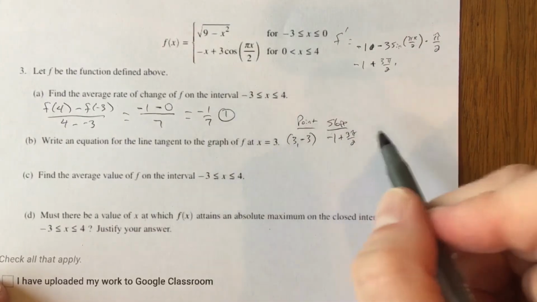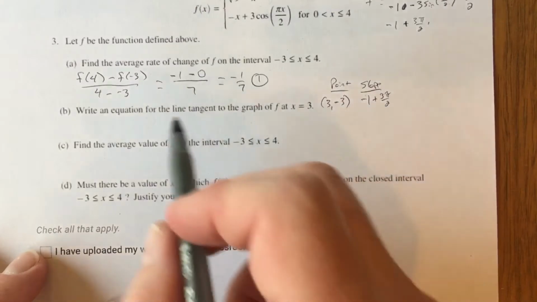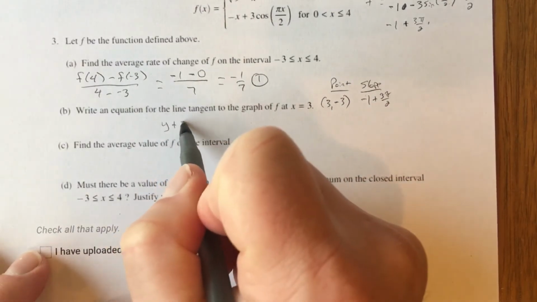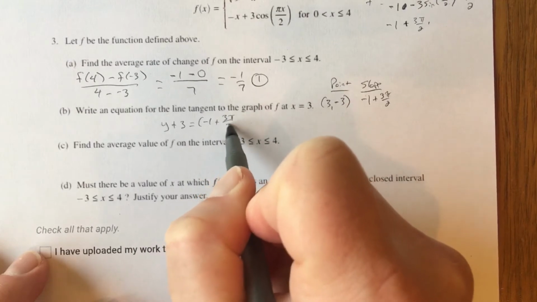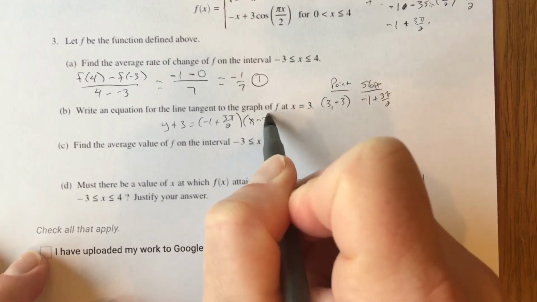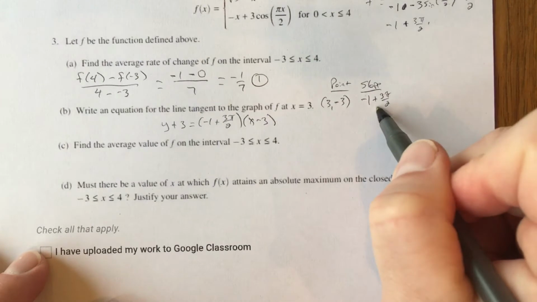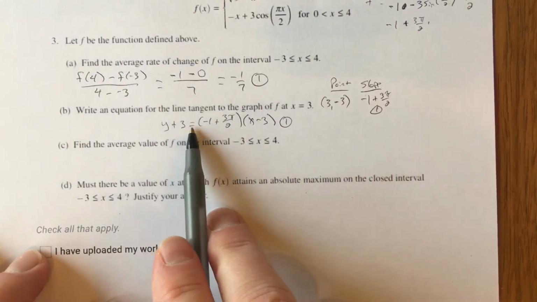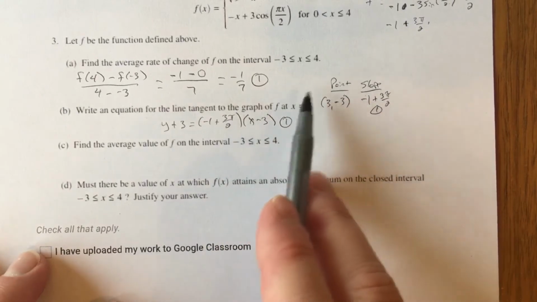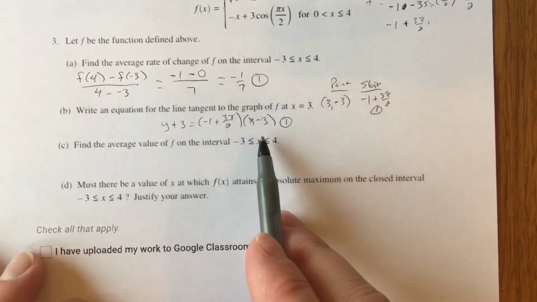All right, so the slope, as crazy as it looks, is this. So then when we make the equation of the tangent line, we just use what we have. Again, it looks crazy, but it's y plus 3 equals -1 plus 3 pi over 2 times x minus 3. So the AP gave you a point for finding that slope and a point for the equation. All right, so not a lot of points on that one and kind of a lot of work involved.